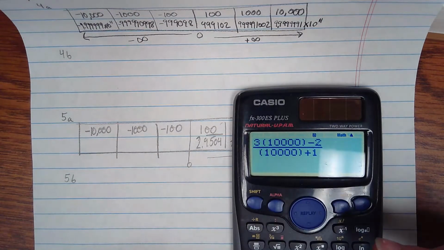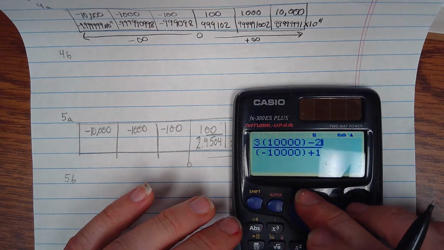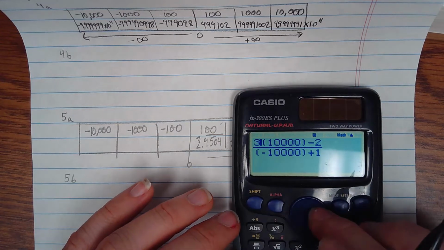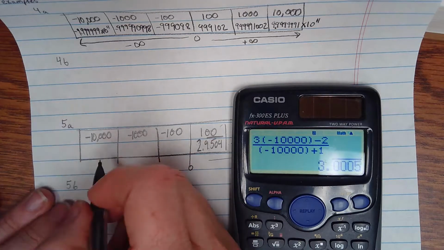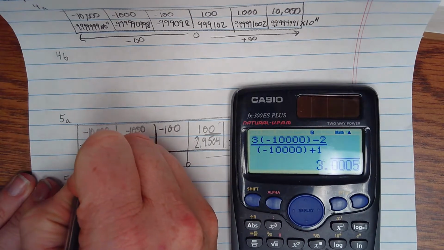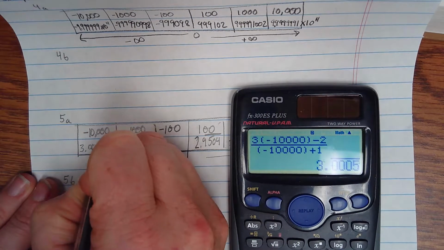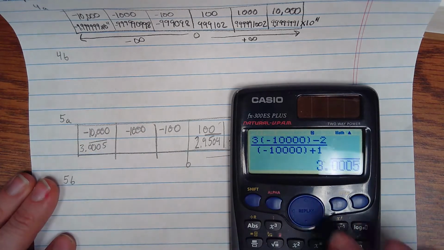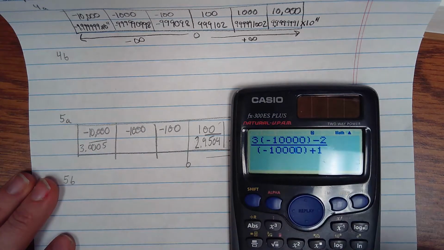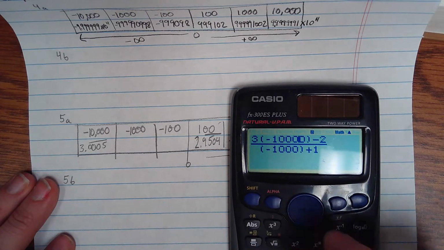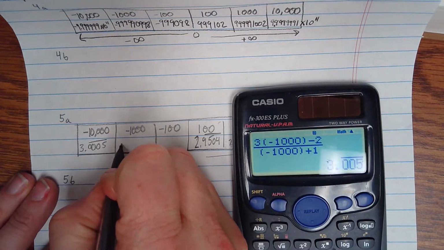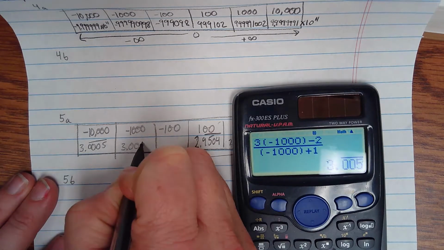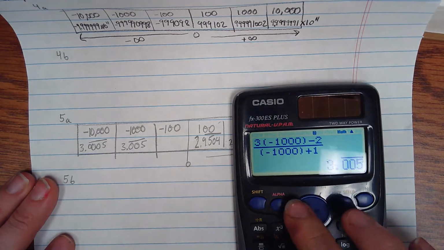So I'm going to throw negative signs in here. Negative. And this is 3.0005, and that's repeating. Take away a 0 here. And this is 3.005, and that's repeating.